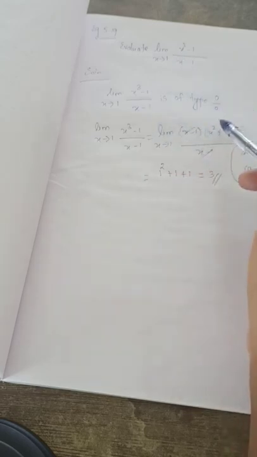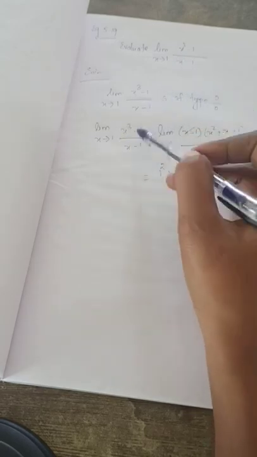So limit x tends to 1, this is of type 0 by 0. So limit x tends to 1 of (x cube minus 1) divided by (x minus 1) is equal to limit x tends to 1 of (x cube minus 1). So a cube minus b cube is equal to what's the formula? (a minus b) into (a square plus ab plus b square), divided by (x minus 1). Understand? So both the terms will get cancelled. So we'll get 1 square plus 1 plus 1 as x tends to 1. So if we substitute, we will get the answer as 3.